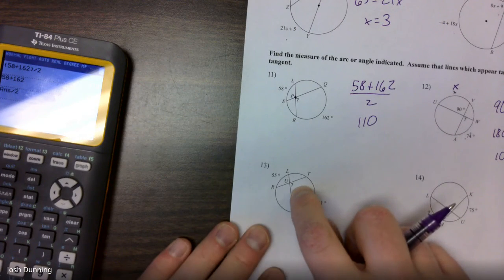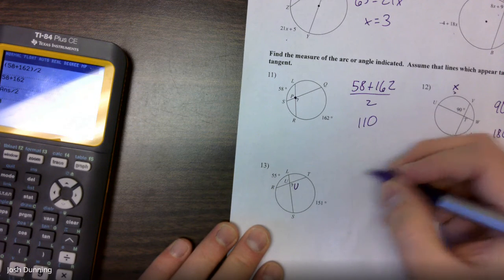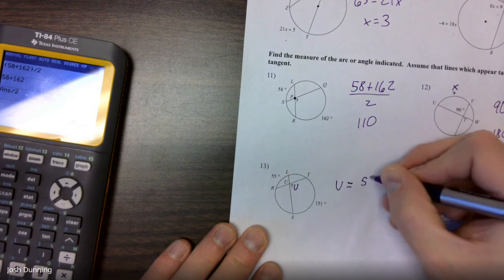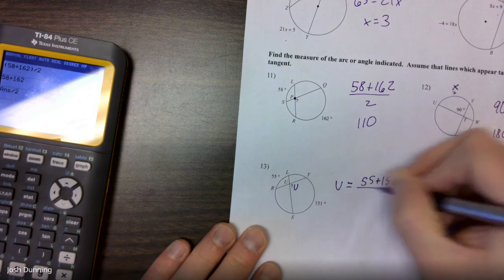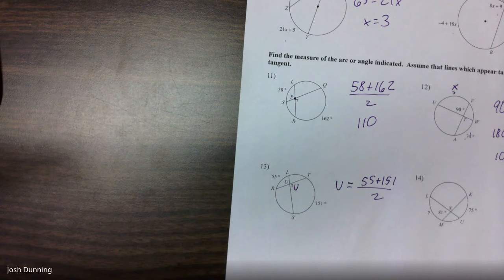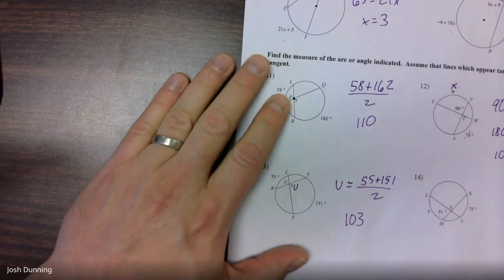Oh, we're back to looking for the angle. So the angle, maybe I'll use, well, this is the same as u. So I'll use another u here. U equals, you add them up, divide by 2. Just remember, if you use your calculator, make sure you either hit enter or use parentheses. 103.